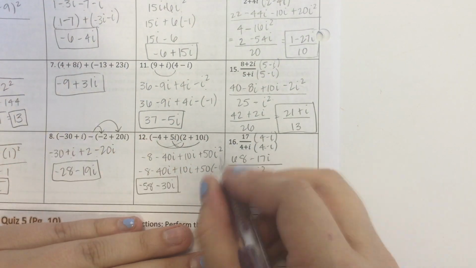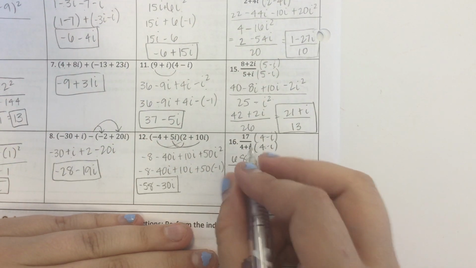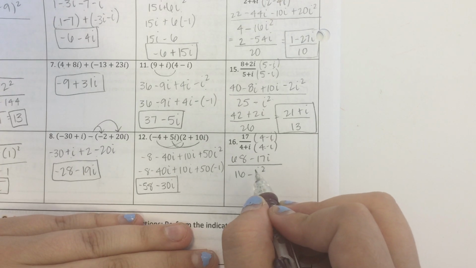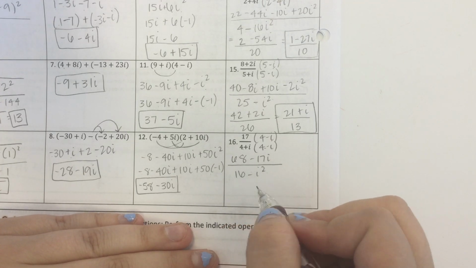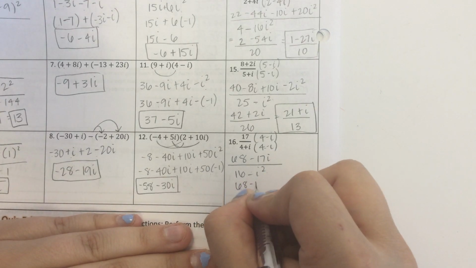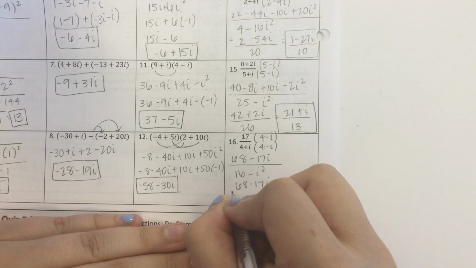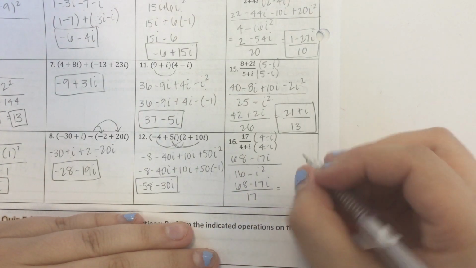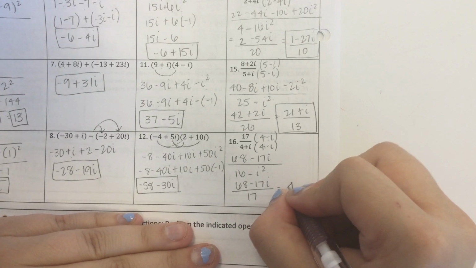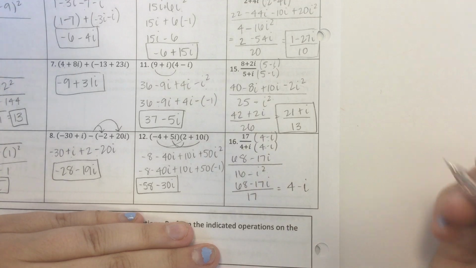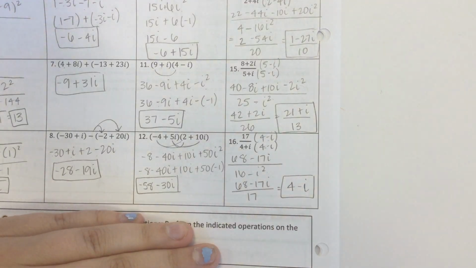Okay, I don't really have any combining like terms I have to go on up here. That makes it pretty easy. So let's figure this out. This is now negative 1. Negative negative 1 makes it a plus 1. 16 plus 1 is 17. And I already know that 17 goes into 68 4 times. So really this is 4 minus i. And that's it.